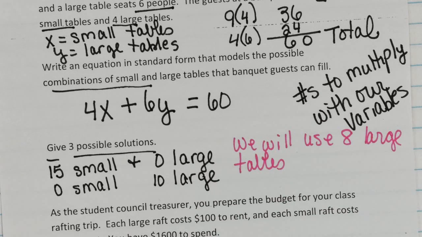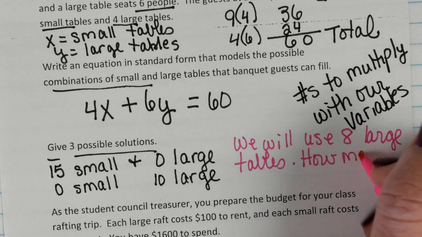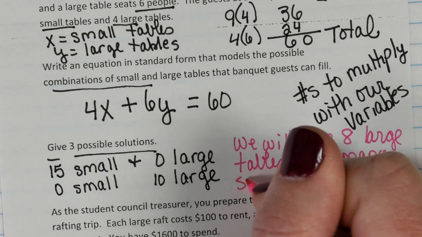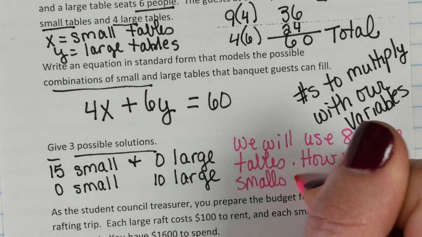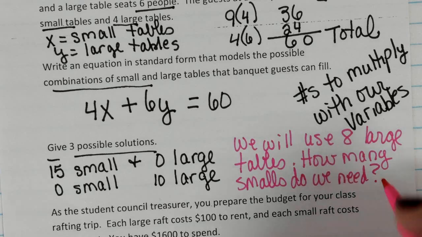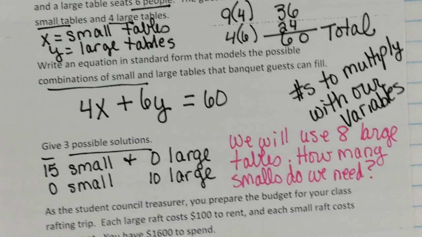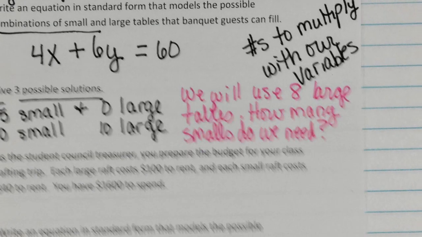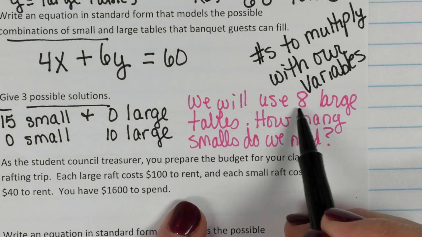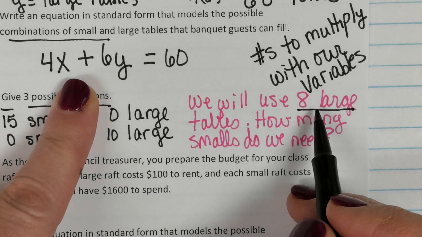How many small tables do we need? Okay, so maybe I tell you how many we have of one, and I want to determine how many of the other we need. This is just another example where we take our equation, we take our given number, and we plug it in.